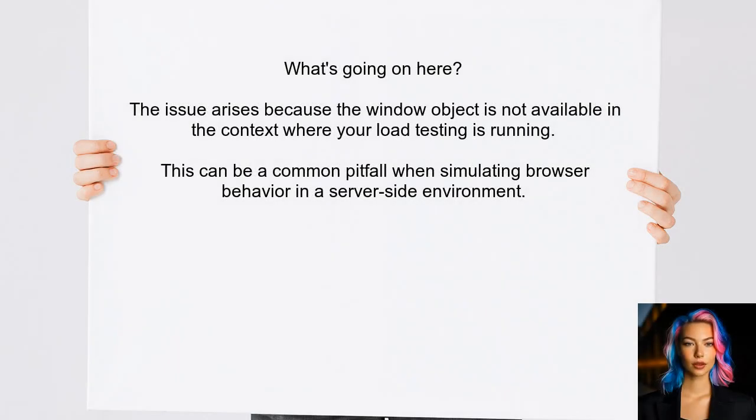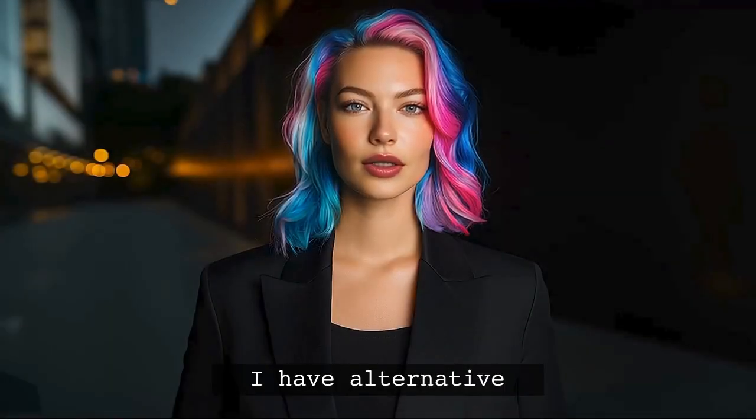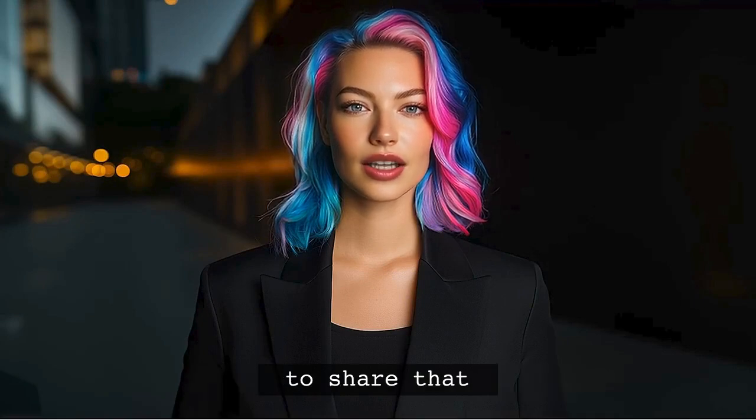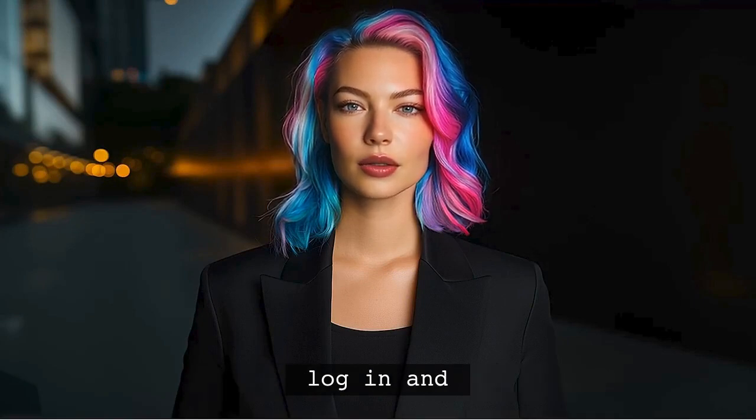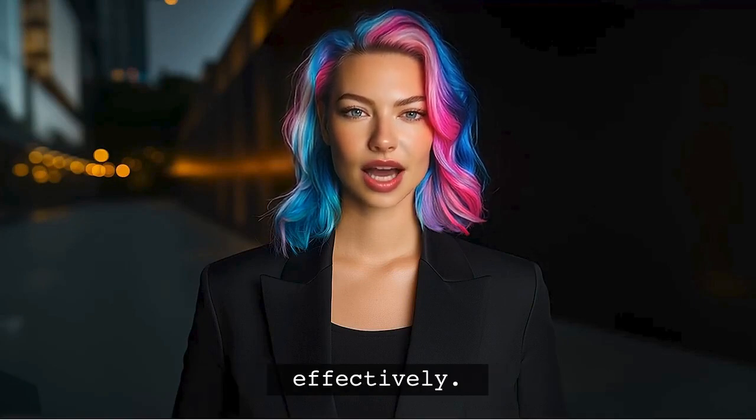The issue arises because the window object is not available in the context where your load testing is running. This can be a common pitfall when trying to simulate browser behavior in a server-side environment. Stick around because I have some alternative methods and libraries to share that can help you log in and test those routes effectively. You won't want to miss this.